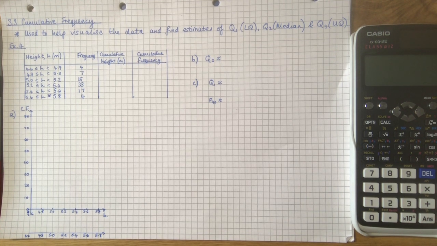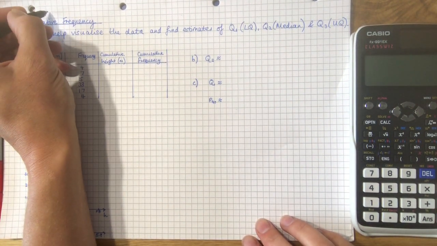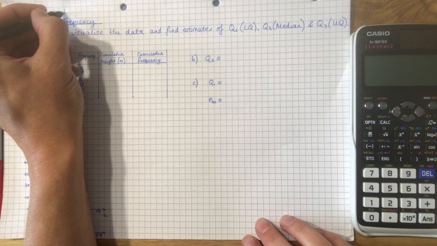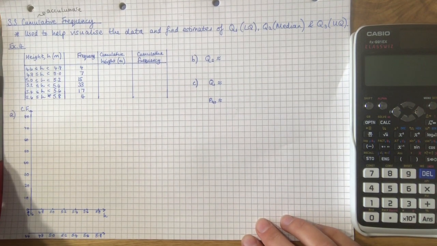The next video in chapter 3 is all about cumulative frequency, which you will remember from GCSE, so just a short one here. Now, the adjective cumulative comes from the verb to accumulate, which means to collect more of. So you'll see how it applies to this as we go through.